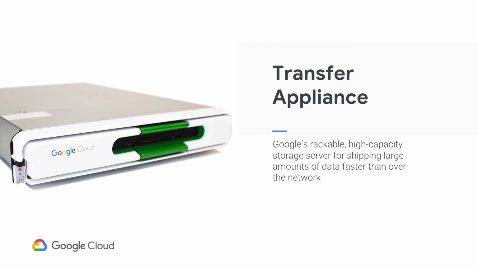So let me ask the question: let's say that I have a slow network and I want to migrate a whole lot of data over. What are my options? Yeah, well, we have a product for you. Transfer Appliance. I want to take a little bit more time to talk about Transfer Appliance because it's a brand new product to the portfolio, essentially.